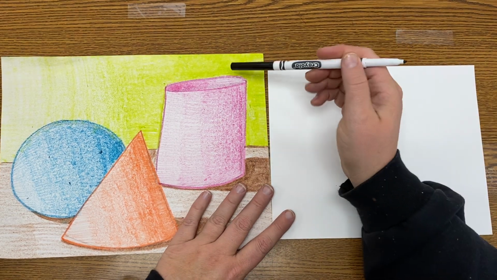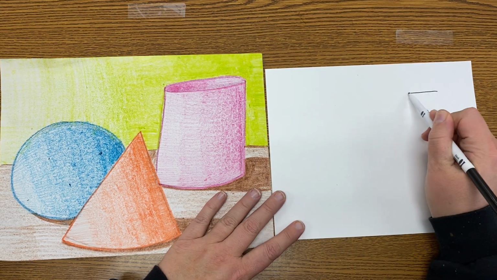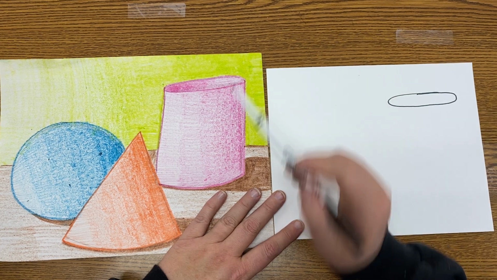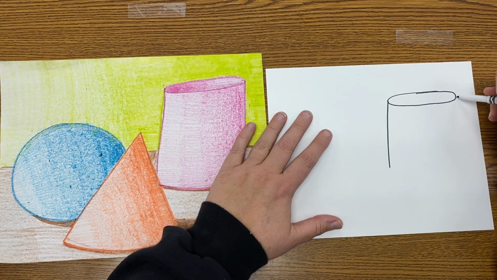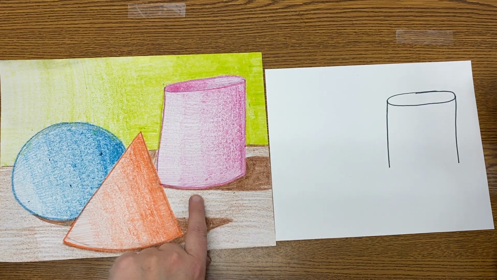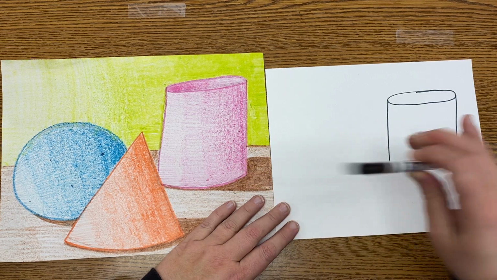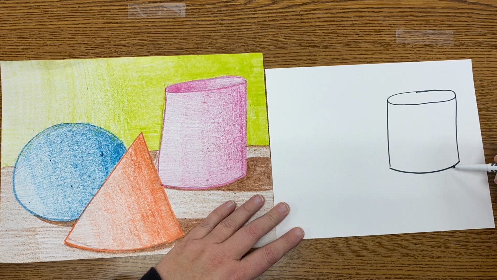The cylinder has an oval opening at the top. So we're going to start by drawing a long and skinny oval, okay? This is the shape here at the top. And then we are going to draw a straight line going down on both sides. Okay, the bottom of a cylinder is not a flat line. It is not a straight line across. It is a curved line. So it's going to look like you're drawing a very subtle smile. It is a curved line that will match this curved line.